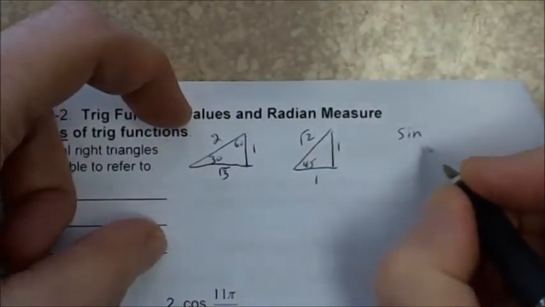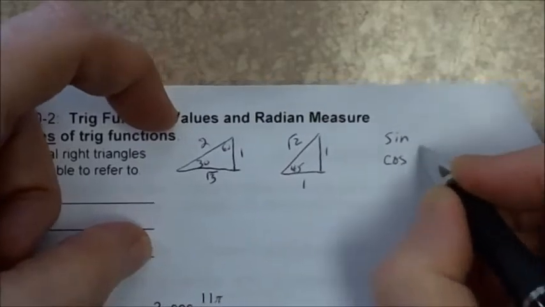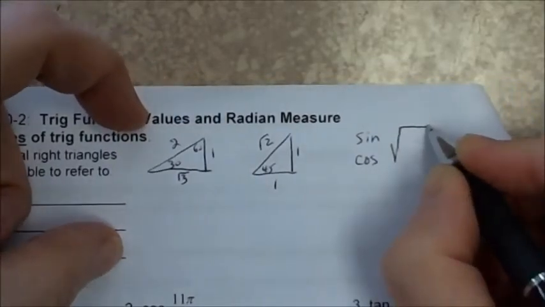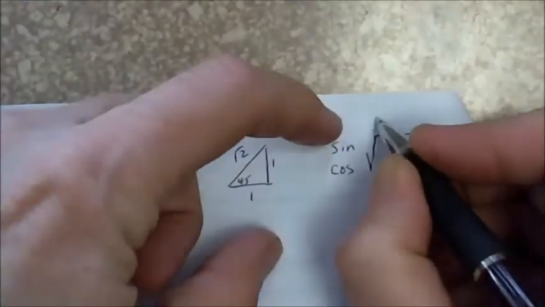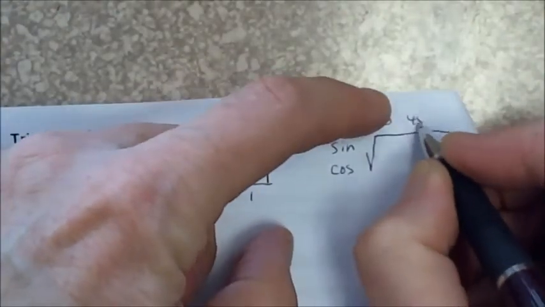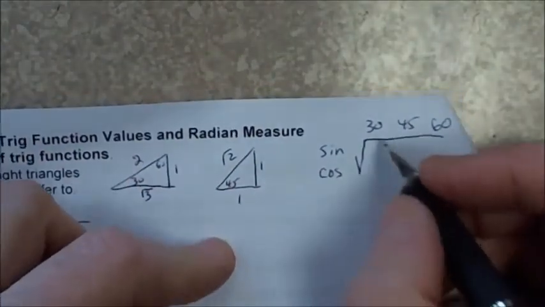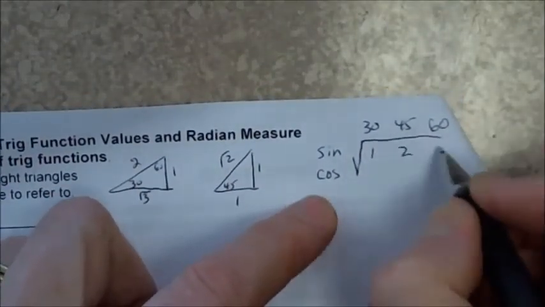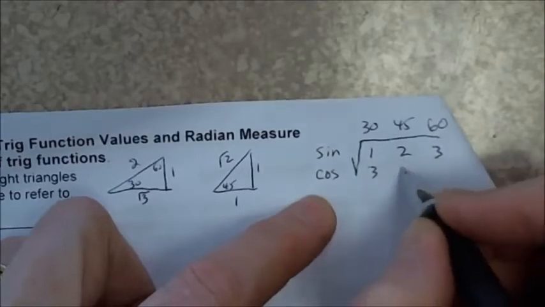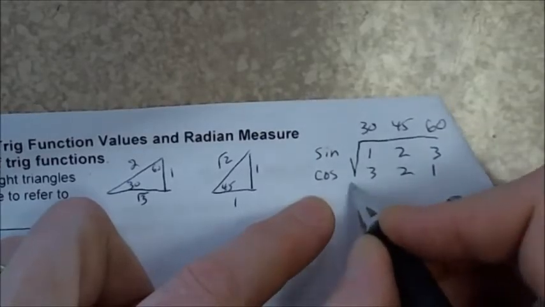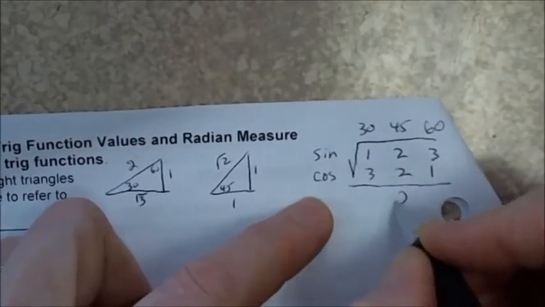We're going to have a sine and a cosine of 30, 45, or 60 degrees. And we just write 1, 2, 3, or 3, 2, 1, and this is all over 2.